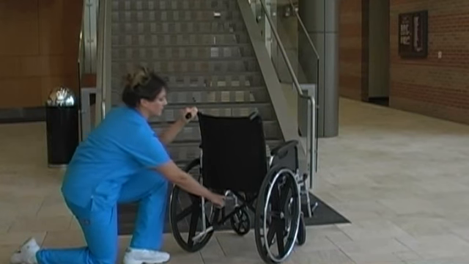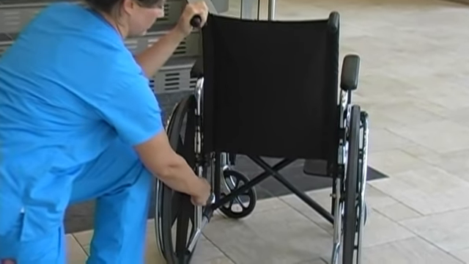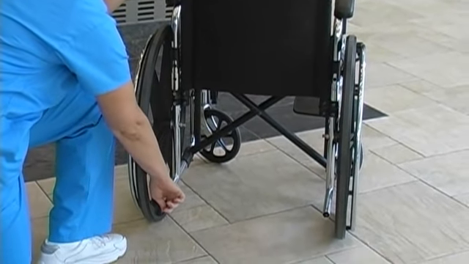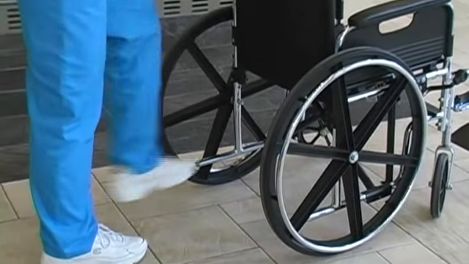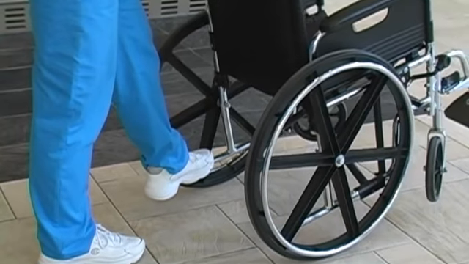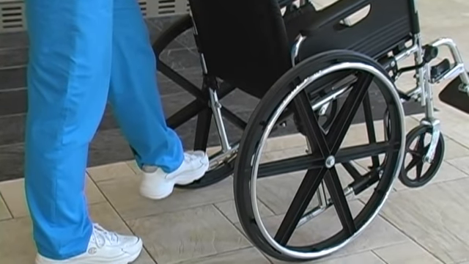Further components are crossbar, frame, and tipping lever. To tip the wheelchair, place foot on the tipping lever and push down while holding onto the handles firmly.